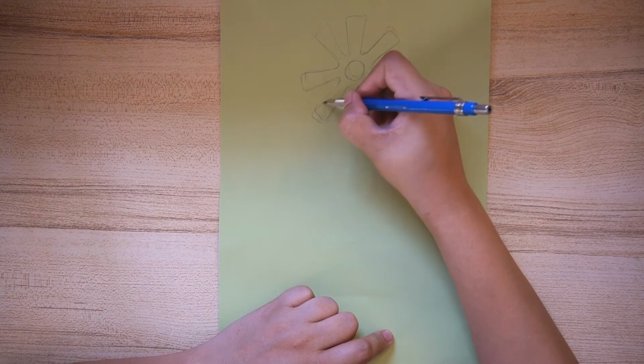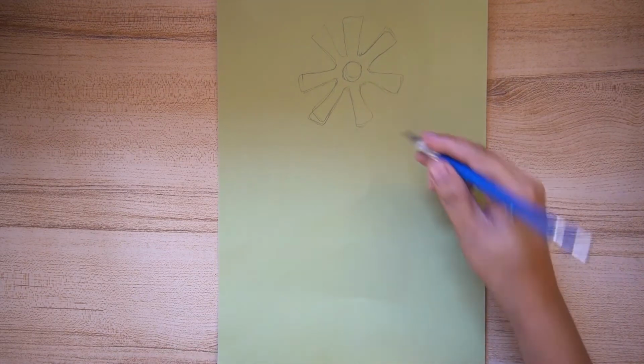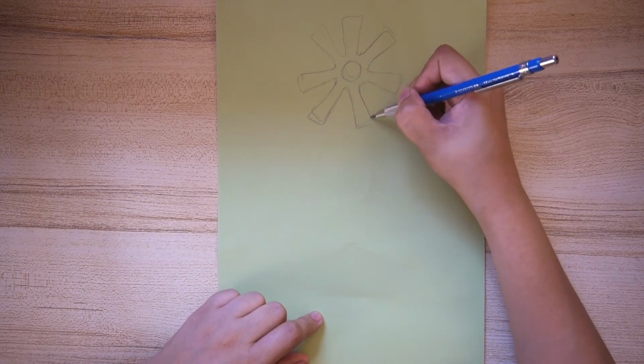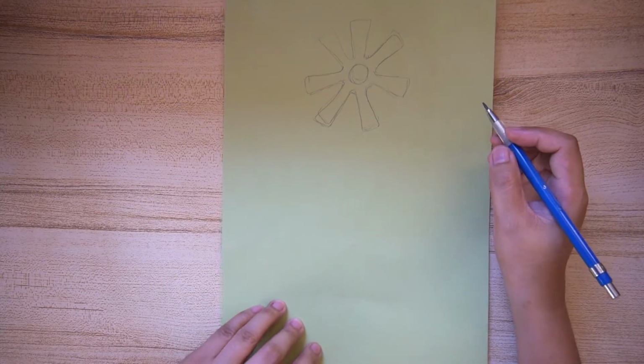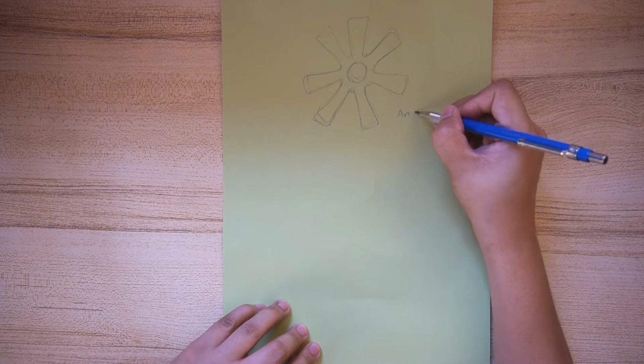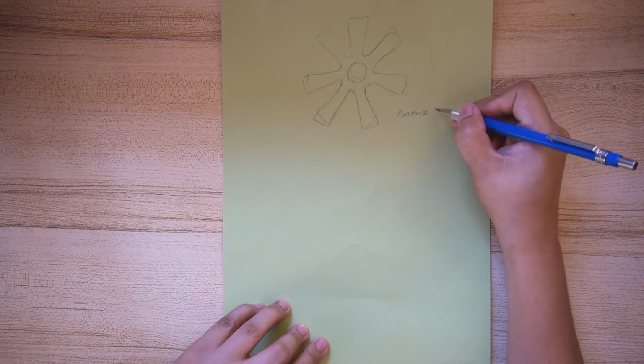Use a cardboard or a hard piece of paper to make your stencil, and I will explain a little bit more what a stencil is a little later. So this is Anansi Nintonan, or wisdom.